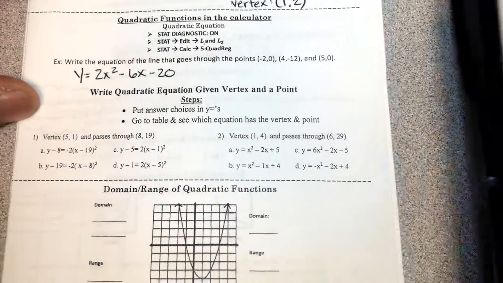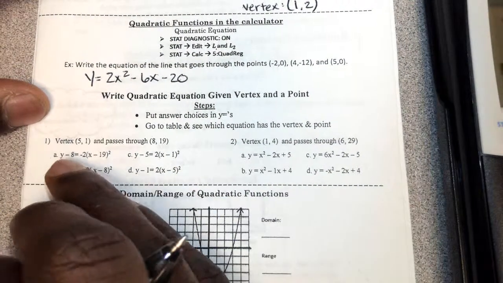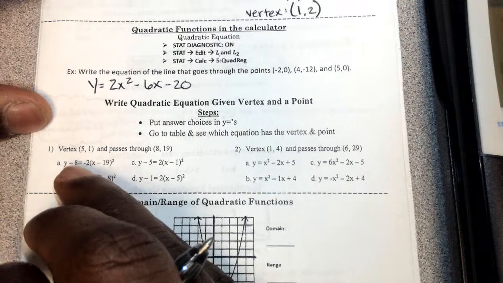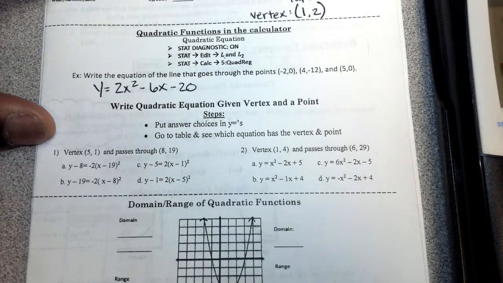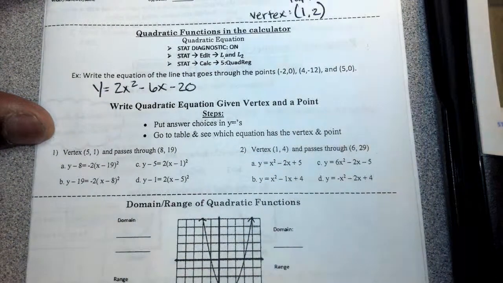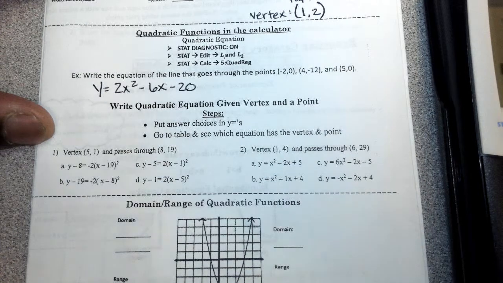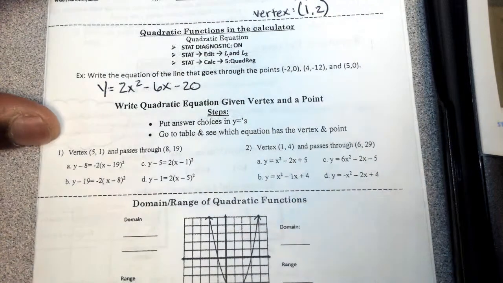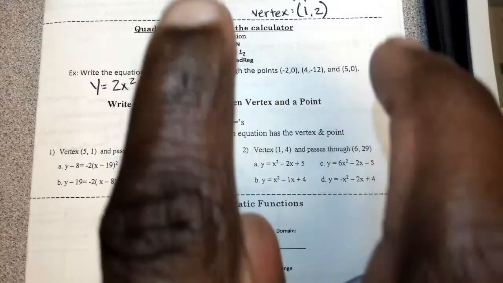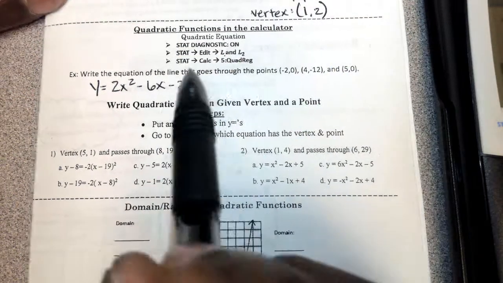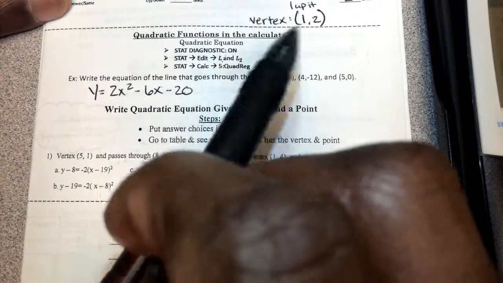All right, next part, writing an equation given a point and the vertex. So this is kind of like when we're looking at linear equations and we have to write it given a slope and a point. I mean, given 2 points. We're given 2 points, and we have to find the slope, just like we would have to do in a linear equation when we have 2 points.